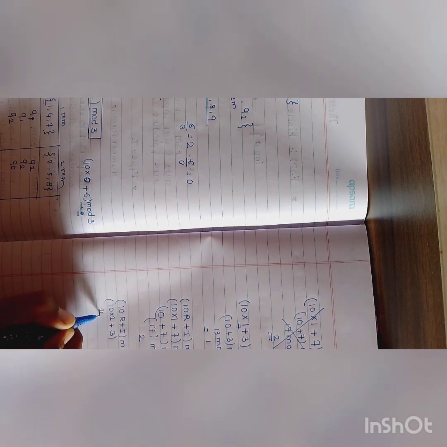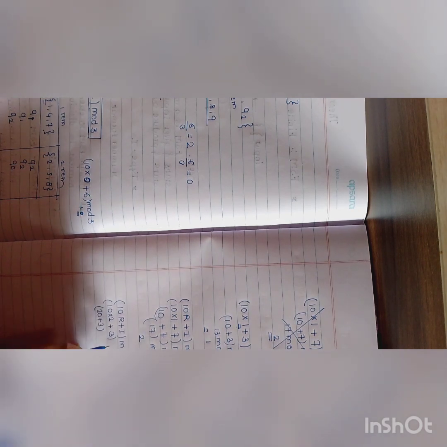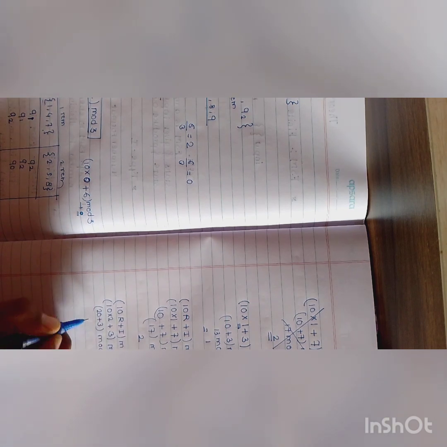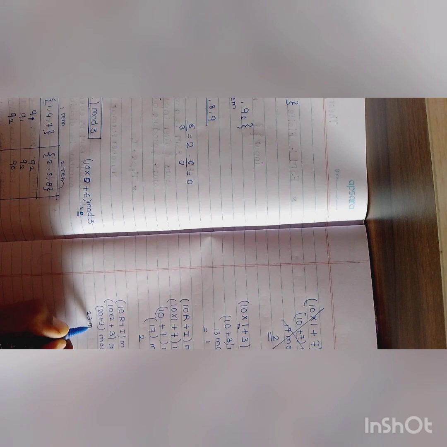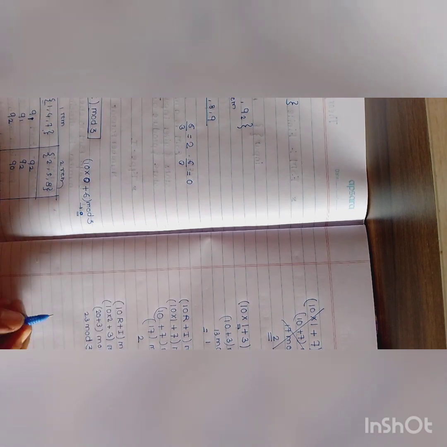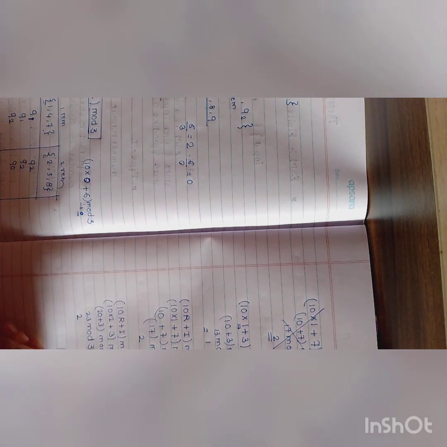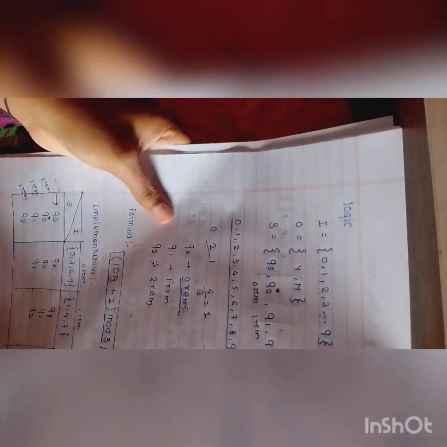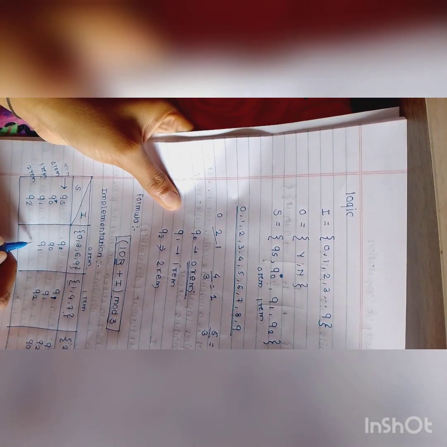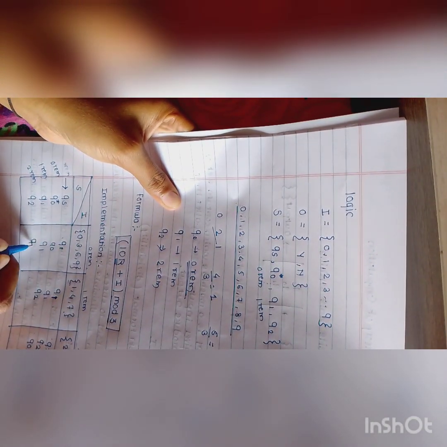So 20 plus 3 is 23, 23 mod 3, its remainder is 2. So in this q2, the next state is q2.